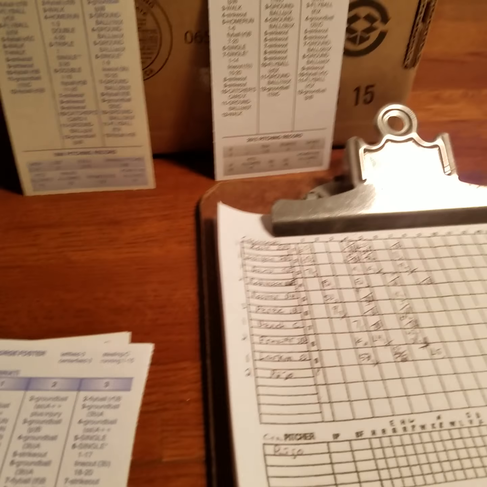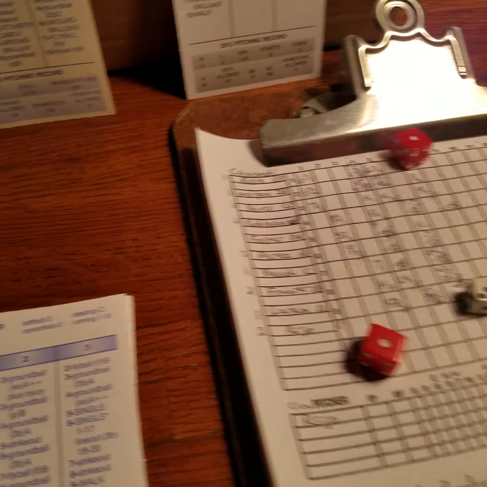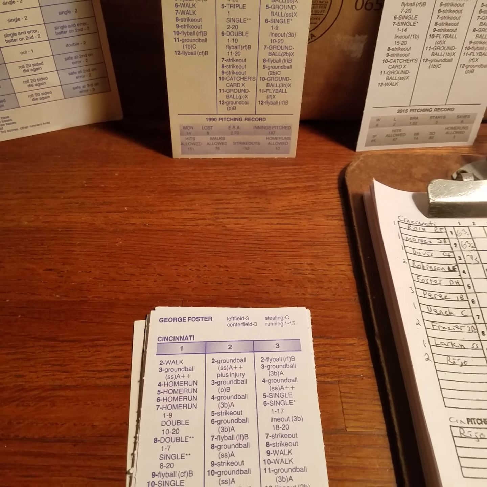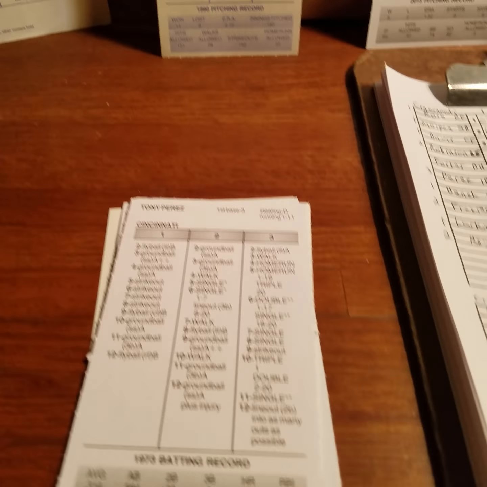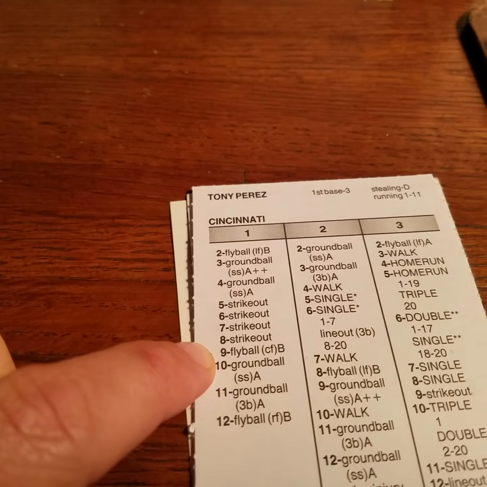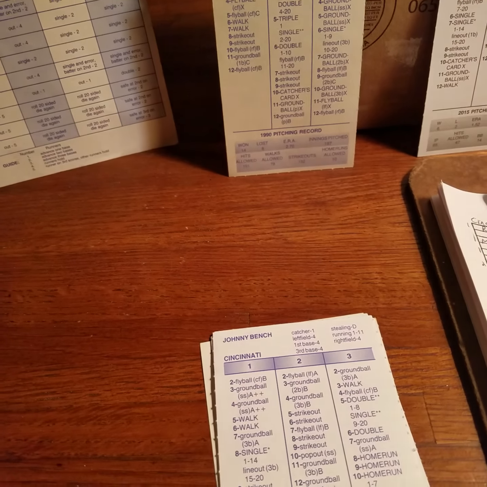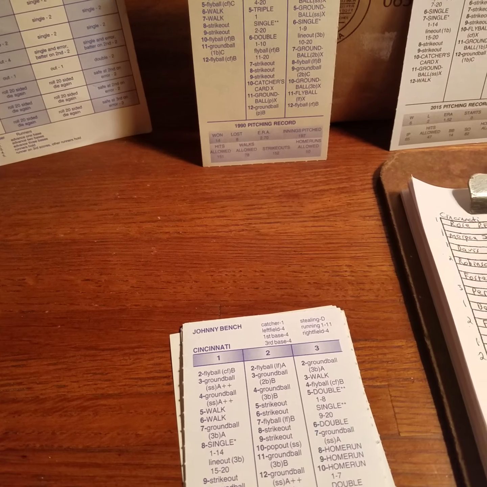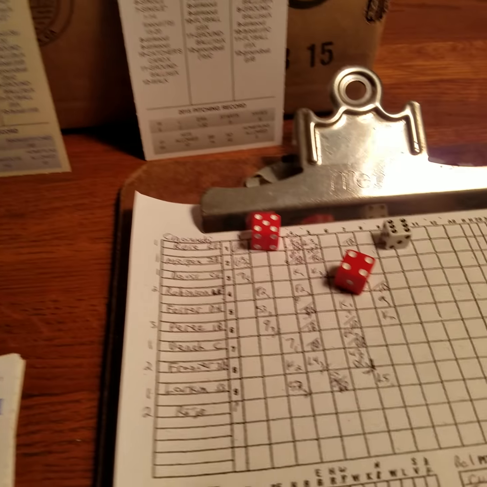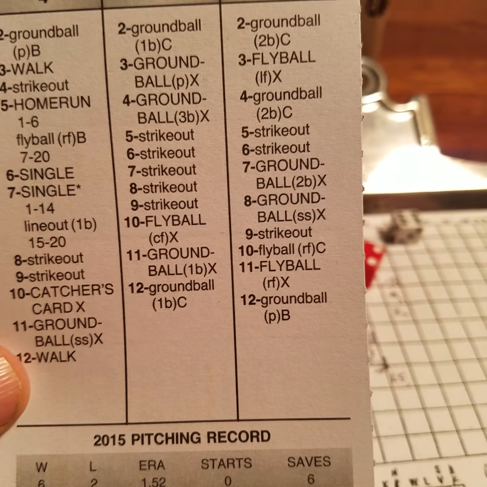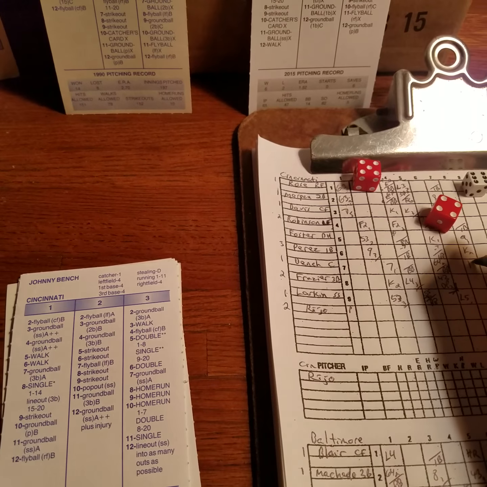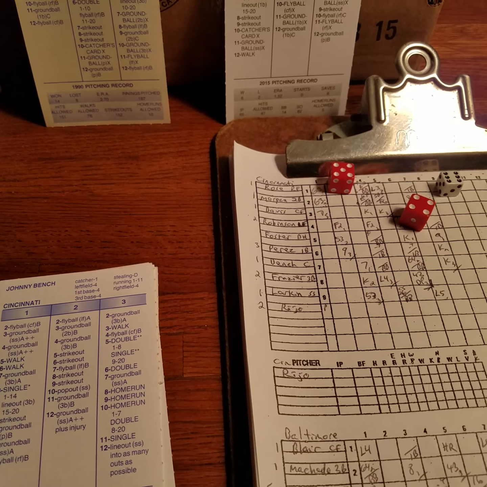Here's George Foster. 3-2 is a fly to right. One away. Brings up Tony Perez. 1-8. And that's a strikeout for Perez. So 2 down. And it's up to Johnny Bench. And that is a 6-9 against O'Day. And that's a strikeout to end the inning. So O'Day, after a leadoff single, comes back and retires the side.